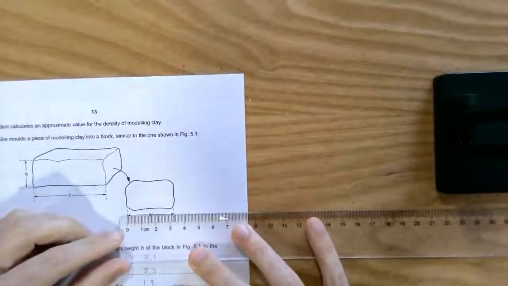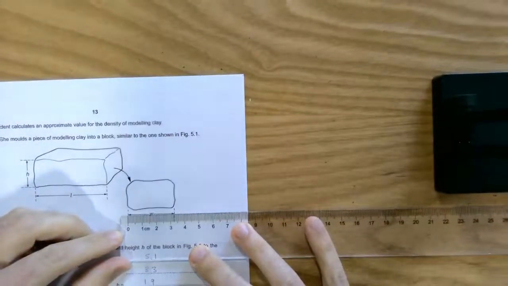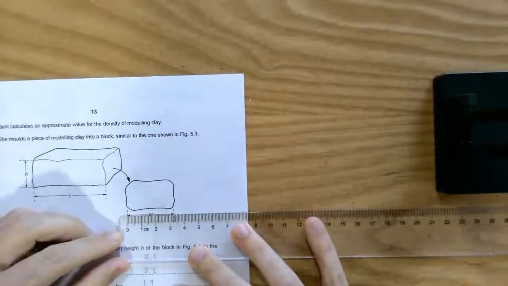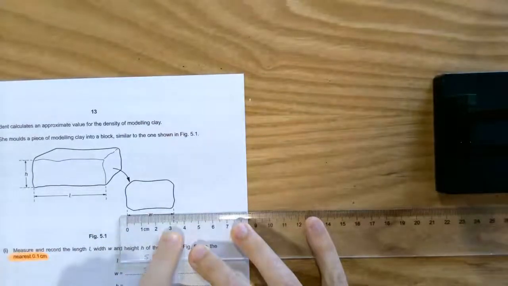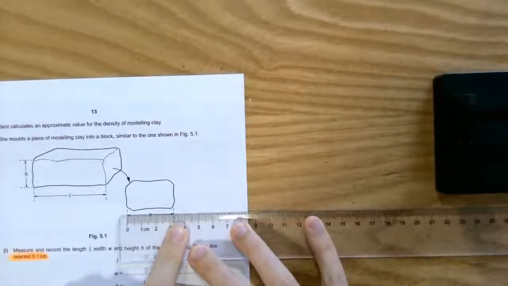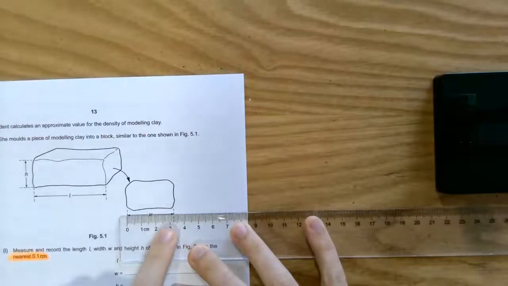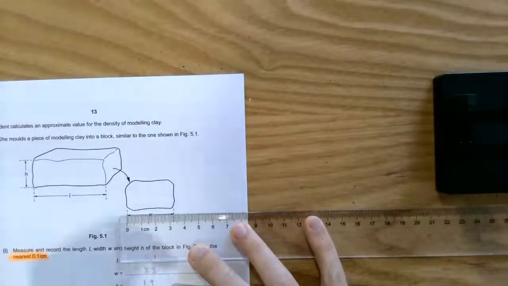Now, what I find is that when I measure W, it comes somewhere in between, somewhere between 3.2 and 3.3. Now, the temptation there is to say, well, 3.2, 3.3, that's 3.25.